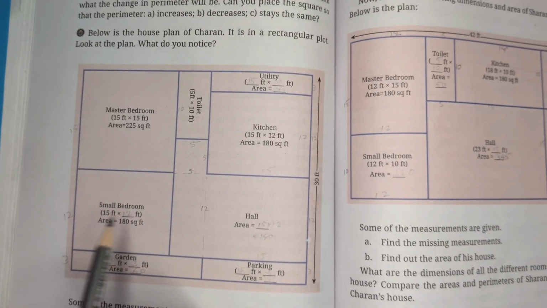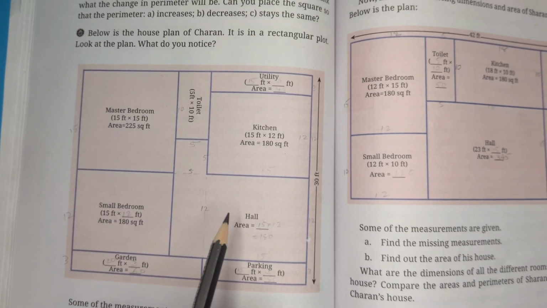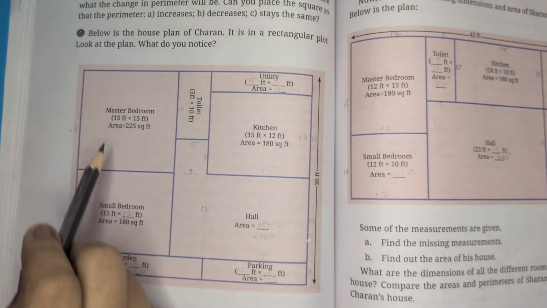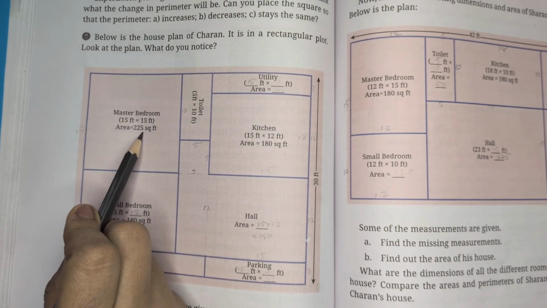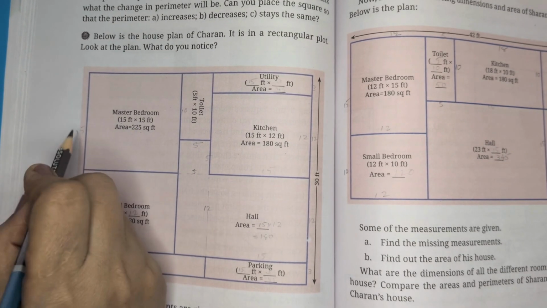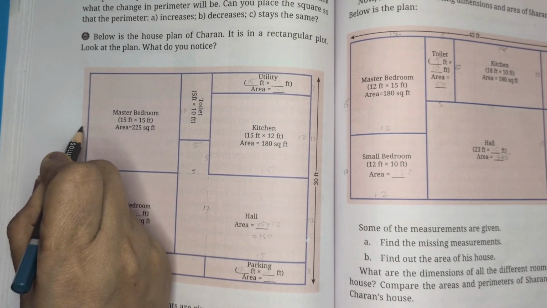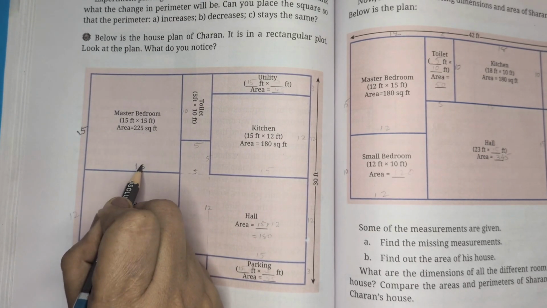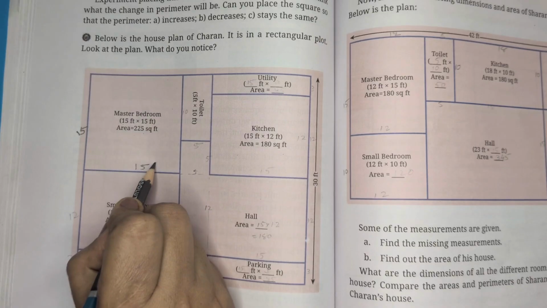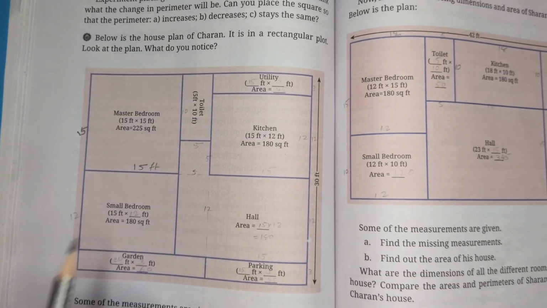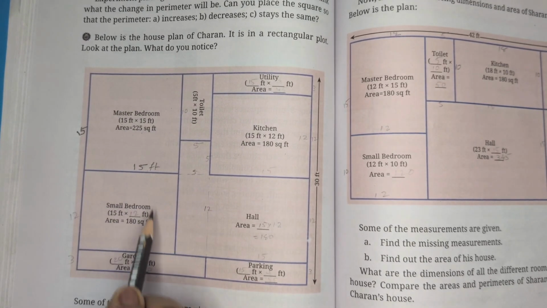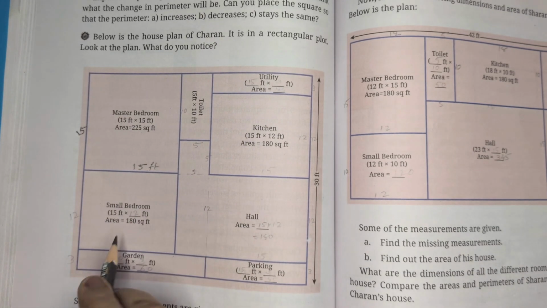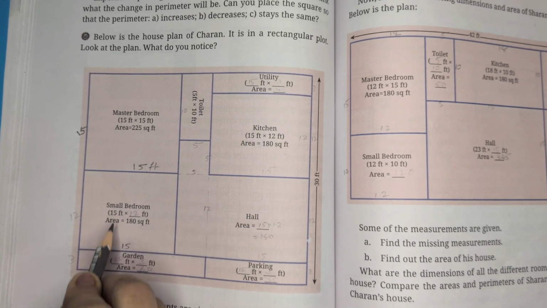First we can find the dimensions of each rectangle or square. For that, here the area is given as 225, 15 into 15, which means the width is 15 and the length is also 15 feet. So 15 into 15. Same way, this line is 15, so this side is also 15. Here this is 15 feet.